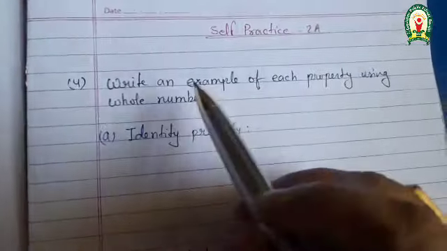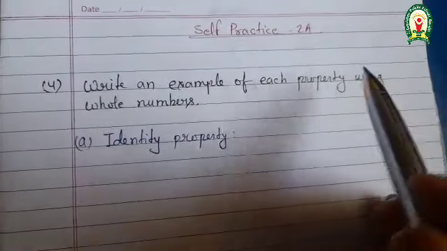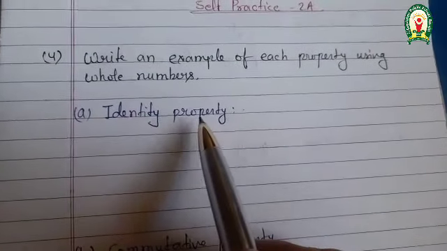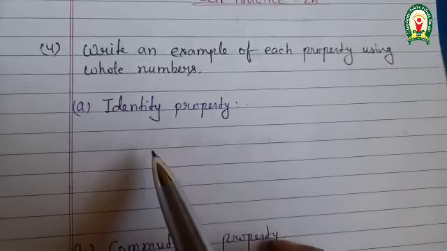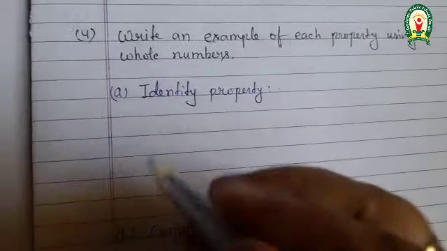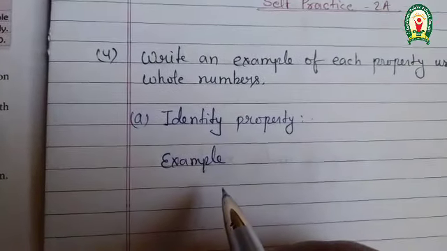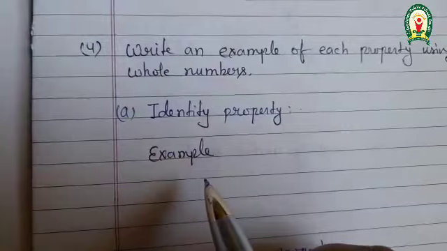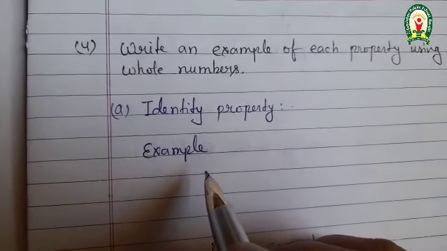Question number 4 is telling that write an example of each property using whole numbers. The first we have identity property. So in identity property we have to give the example. Basically, what is the identity property? If we add any number with 0, we are getting the same value.